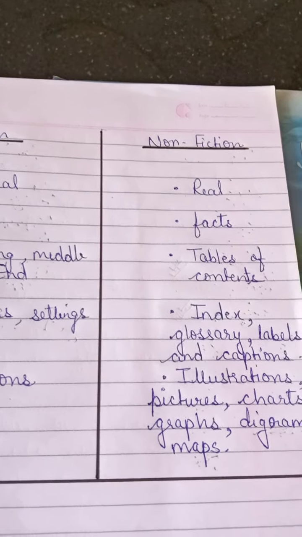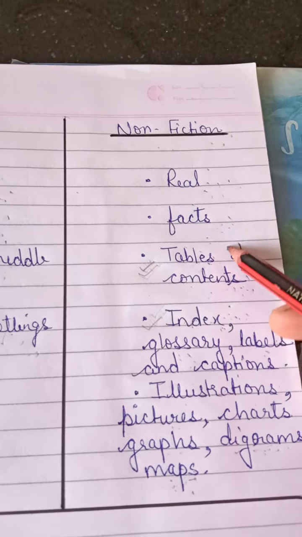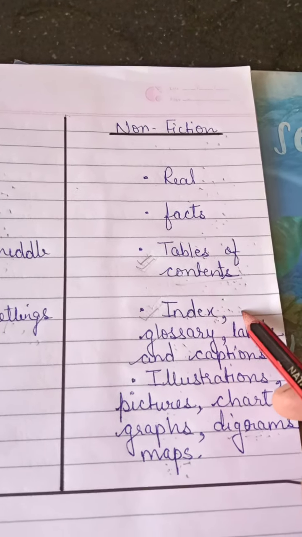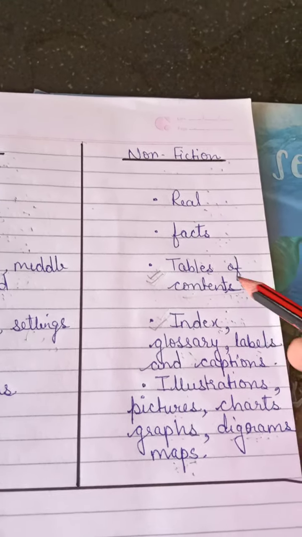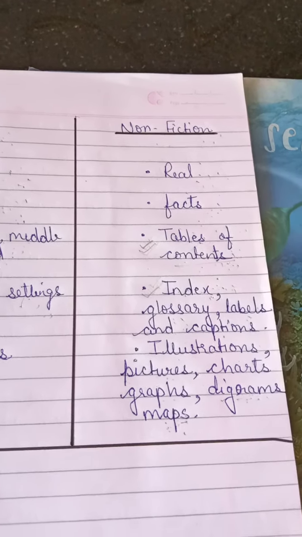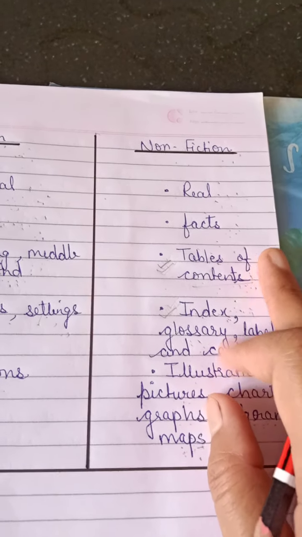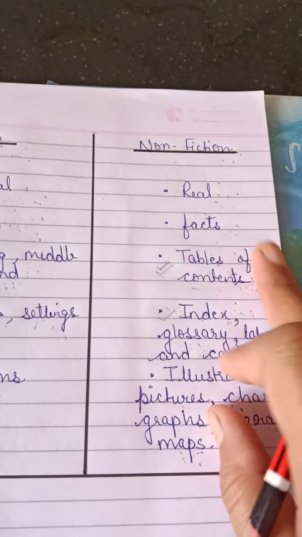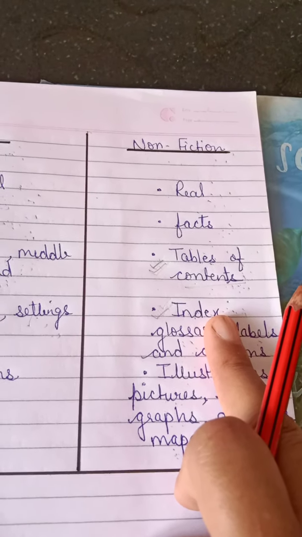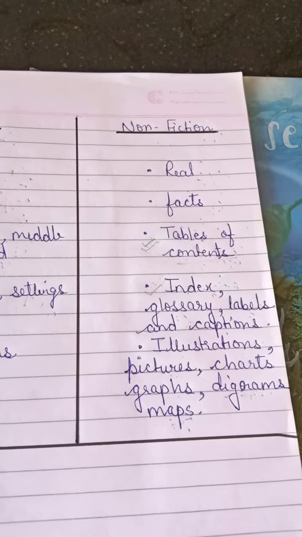In this week, we are going to talk about these two features, that is tables of contents and index, or you can say contents and index. We'll talk about all this gradually as we keep on moving forward. So this week's objective is to understand what is a content in a non-fiction book, and what do we understand by index. All right, shall we start the lesson now?